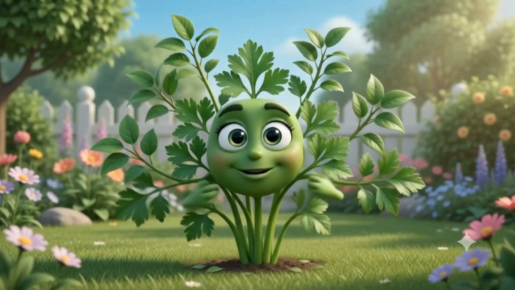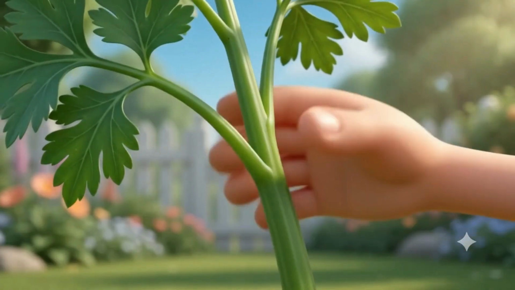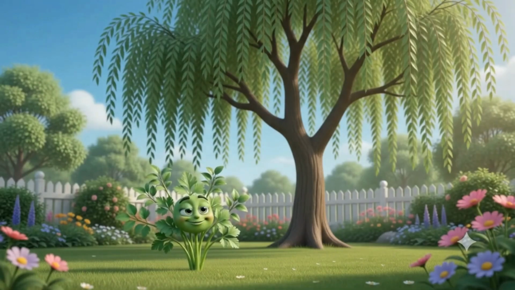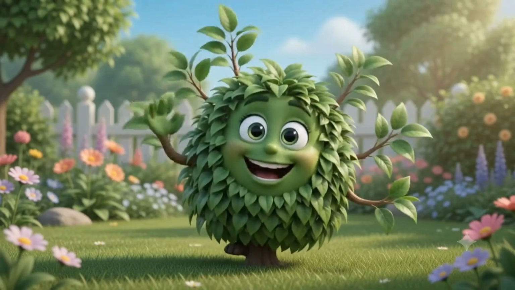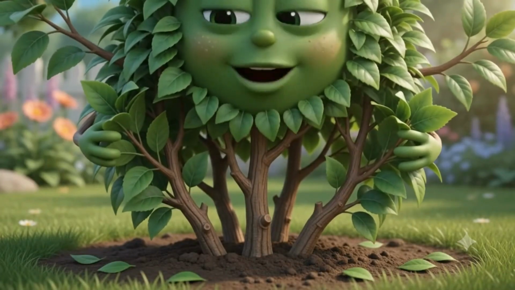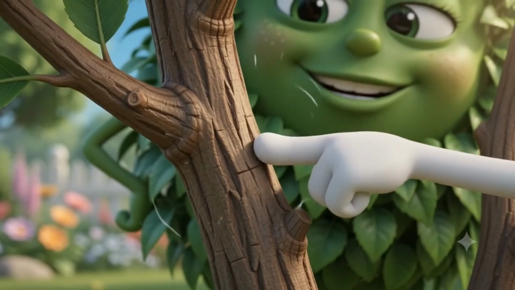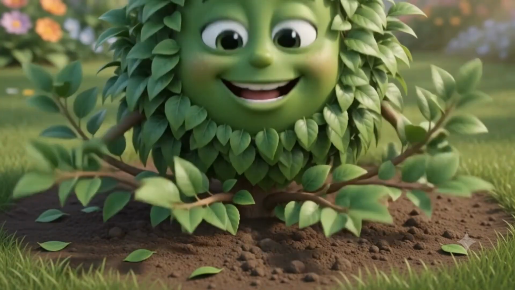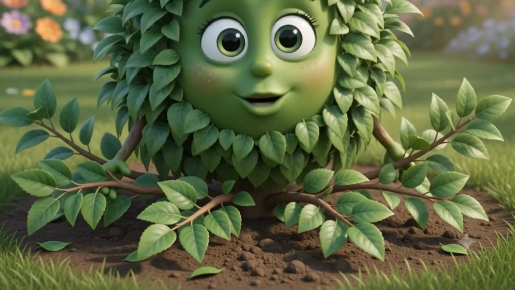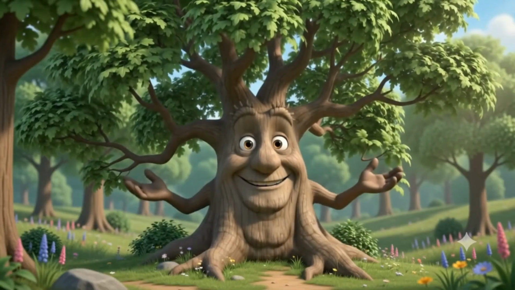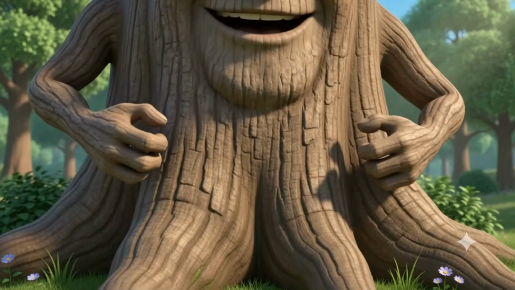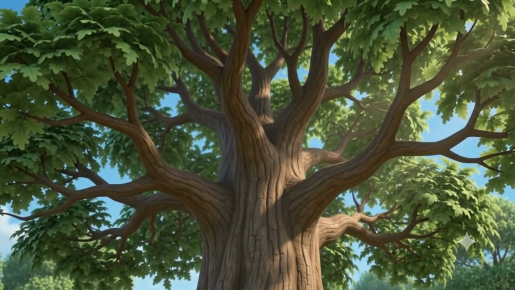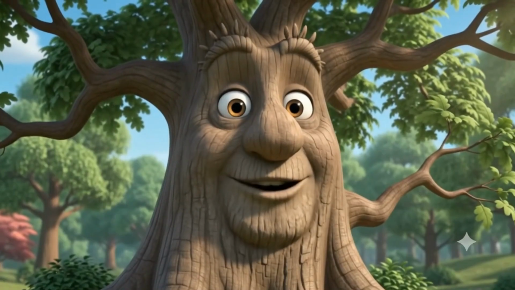Hi, I'm Herb. My stems are green and tender. Example, coriander and mint. Hi, I am Shrub. I have woody brown stem. My stem is hard. I'm shorter than tree, and unlike tree, my branches start close to ground. Hi, I'm Tree. I am tall and big. I have a strong, thick, hard trunk, which is brown in color. My branches start away from the ground.